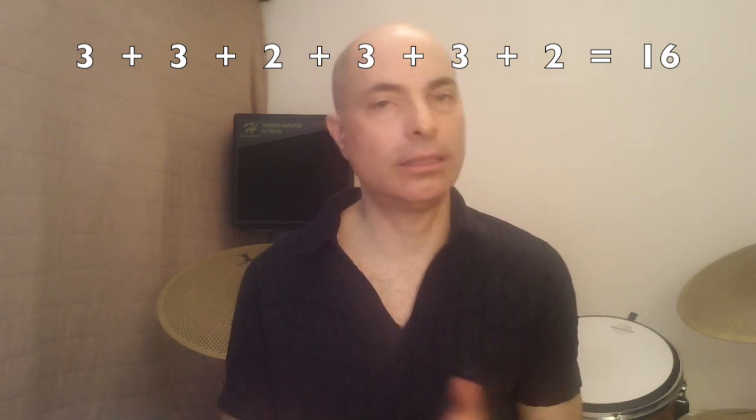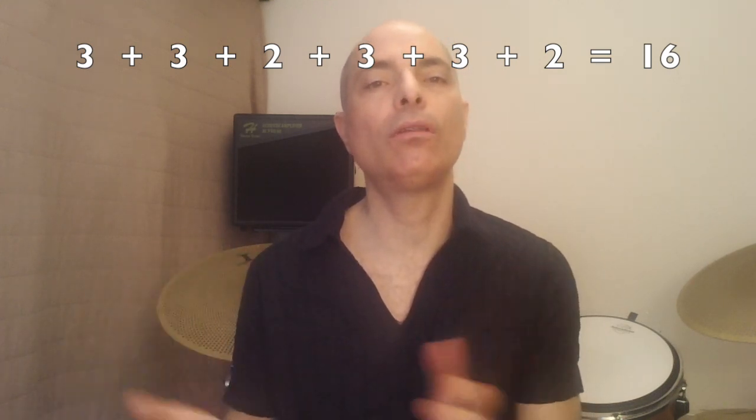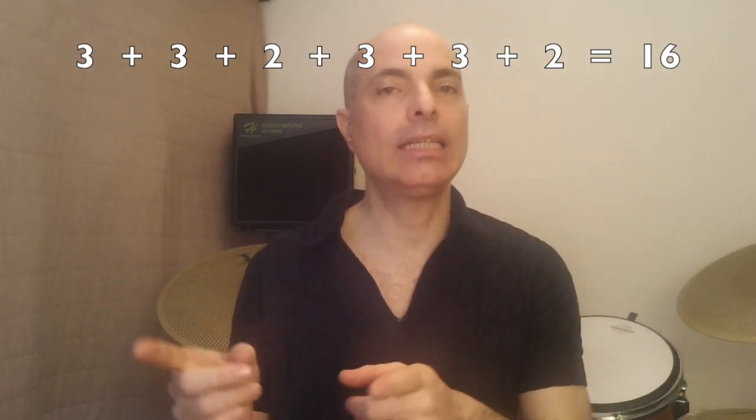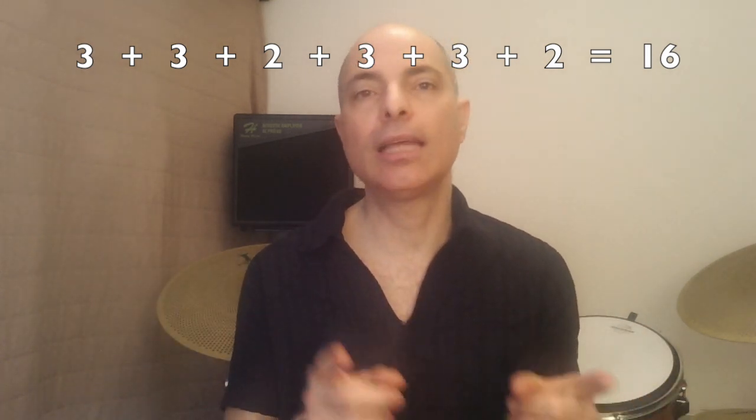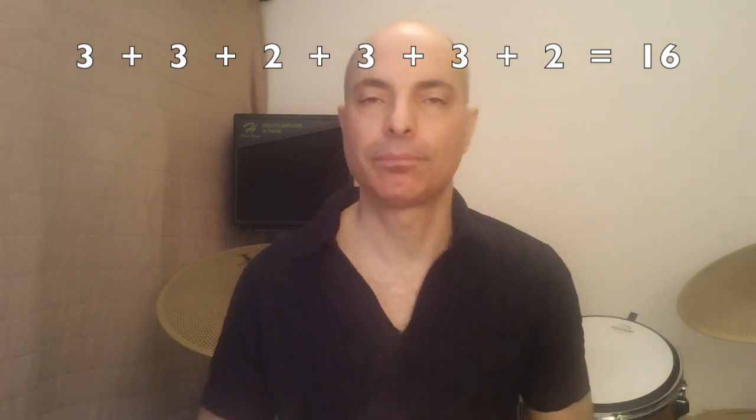So we have 3 plus 3 plus 2, that's 8. If we repeat this twice, we will get 16, and that will fill all the gaps up. So we have takita, takita, taka, takita, takita, taka. And when we do the whole exercise, it will sound like this.